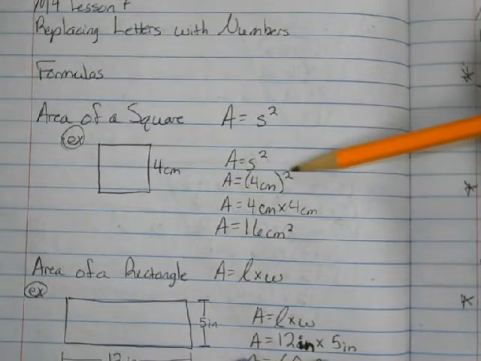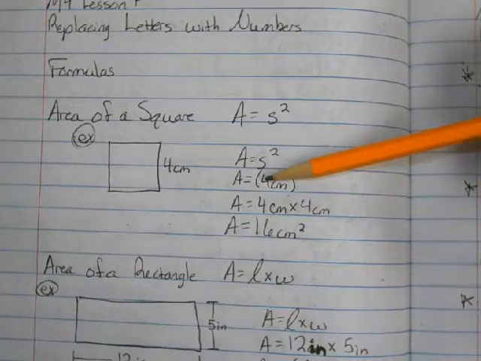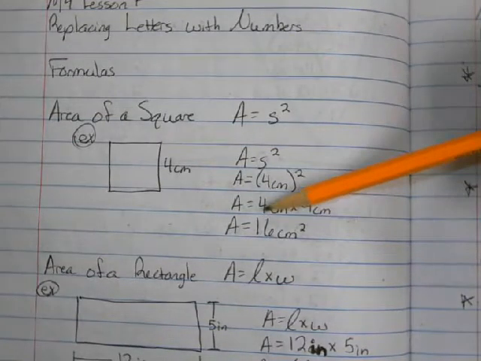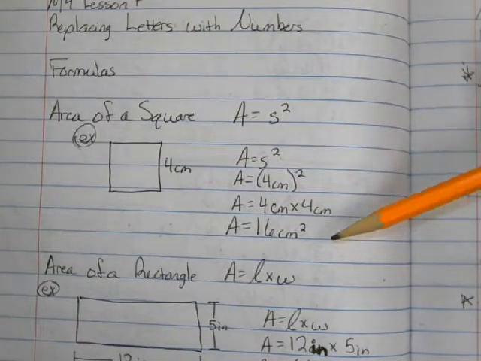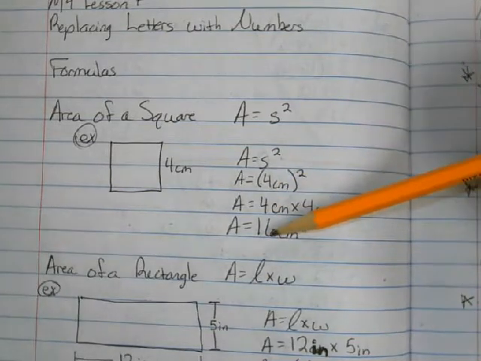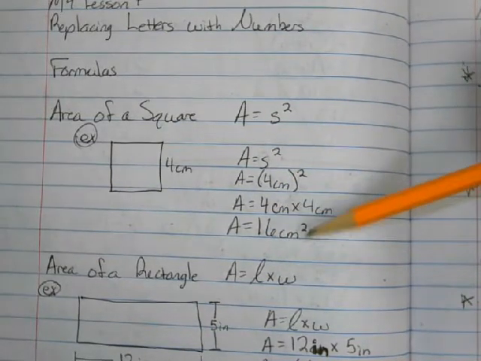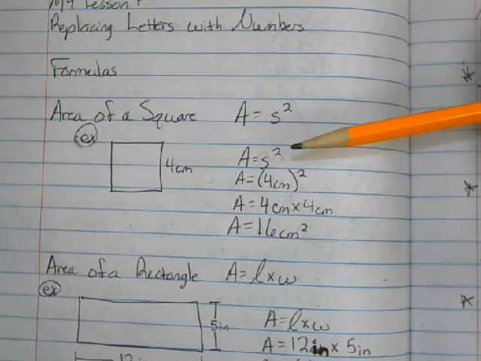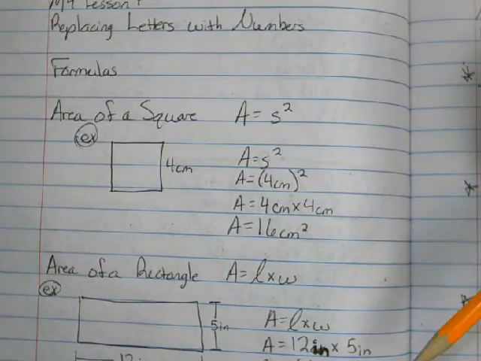So I'm going to put my 4 where the S was and leave the squared. As we know with exponents, if it's squared, that means we just take this number times itself. So that's 4 centimeters times 4 centimeters. And 4 times 4 is 16. Centimeter times centimeter is centimeters squared. So the area of the square is 16 centimeters squared.